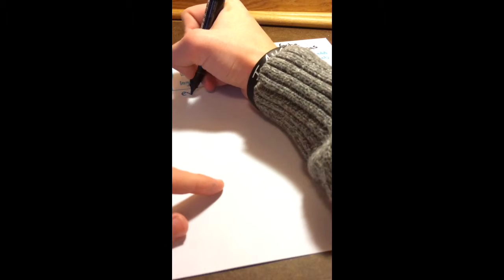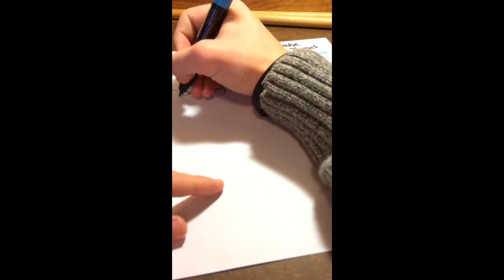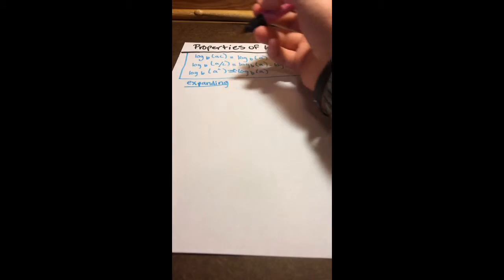Let's go a little more into this expansion. Let me switch colors real fast so it's easier to tell the difference. Let me show you this right side and put numbers in for that.